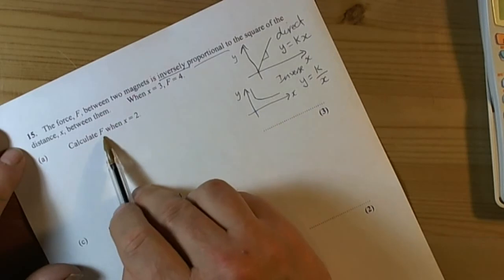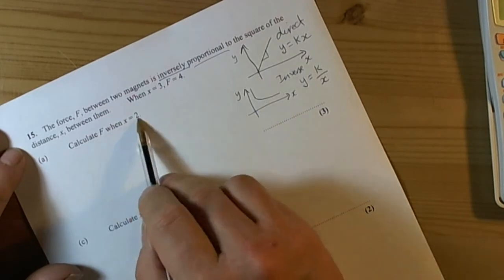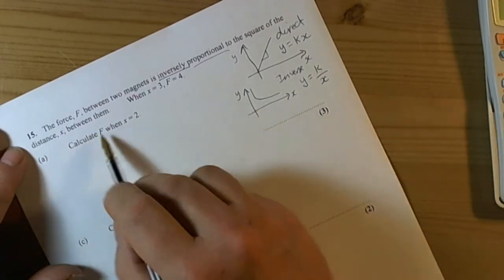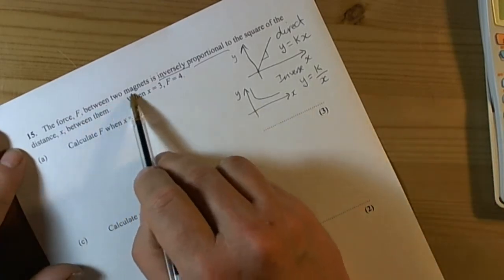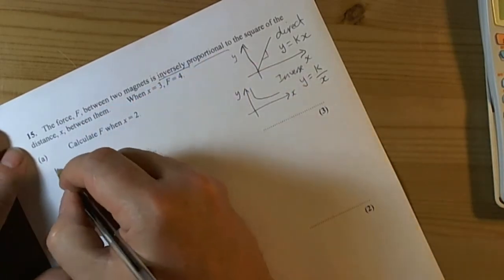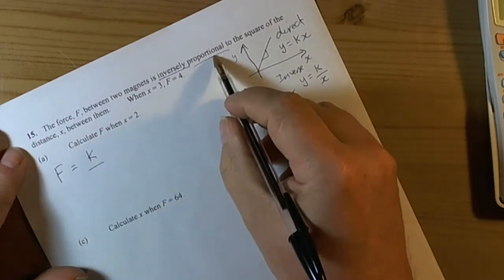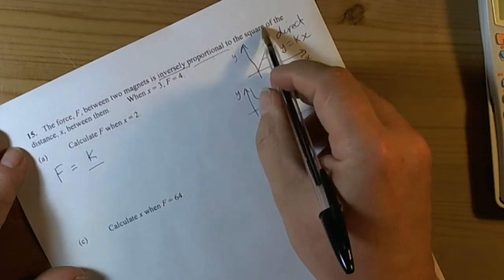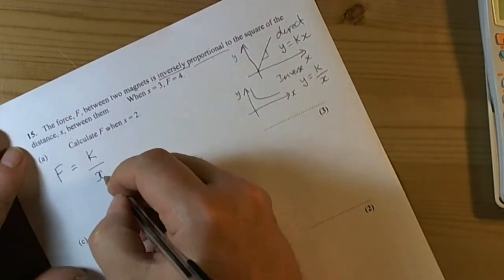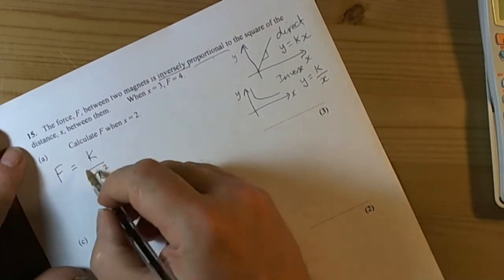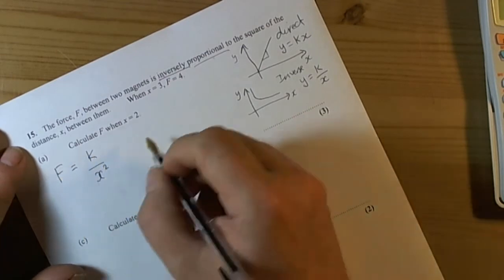It wants us to calculate a value when x equals 2. Well, to do this, we're going to need a formula that connects the two variables. So what formula have we got? Well, we've got the force F between the two magnets is inversely proportional. So F is going to be k divided by, and it's inversely proportional to the square of the distance x. So we've got to remember that it's about the square of x, not just x on its own. The first thing to do then is find the k value.